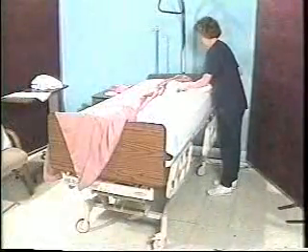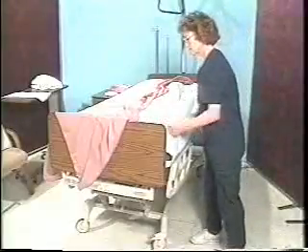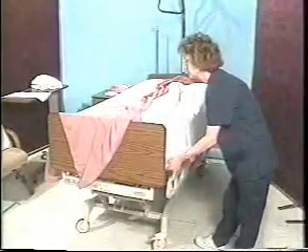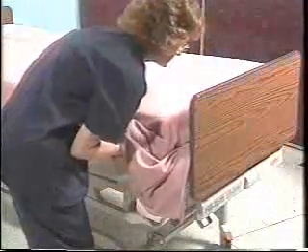The caregiver goes to the other side of the bed and straightens and smooths the linen, moving from the head to the foot. She then tucks the linen in at the foot of the bed and makes a mitered corner on both sides.